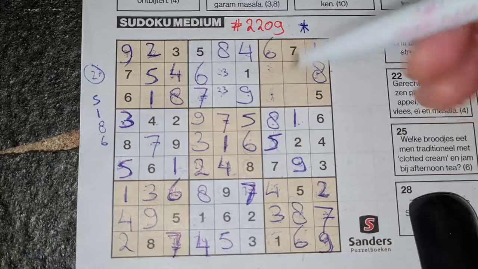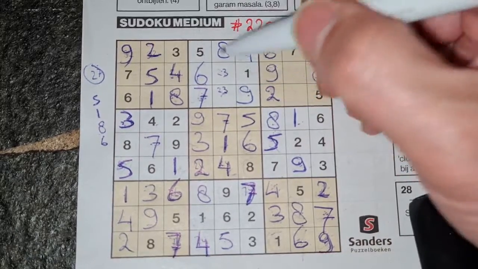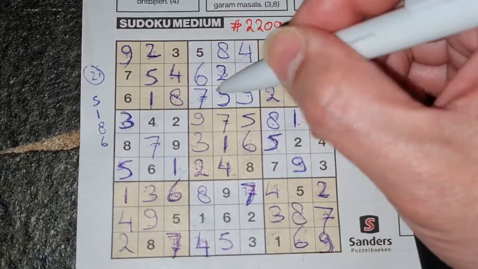We have a 9 there, no 9 there. 9 should be here, and 2 goes there. Now we have a 2 there, so this can't be 2 anymore. This should be the 2, and this should be the 3.